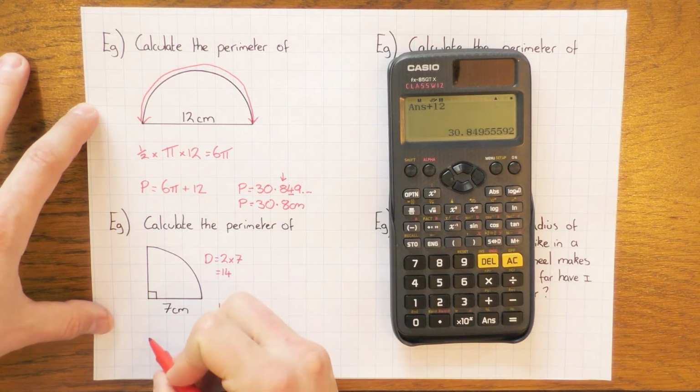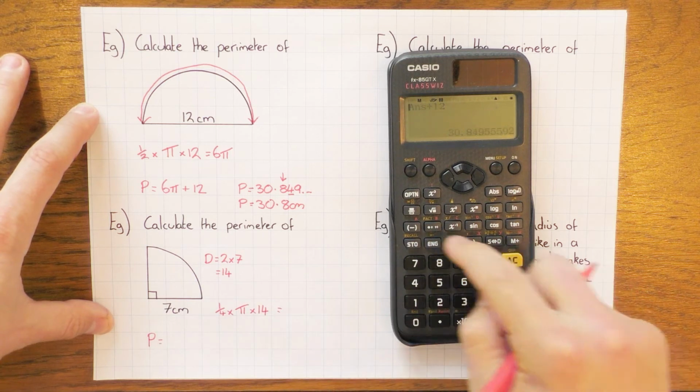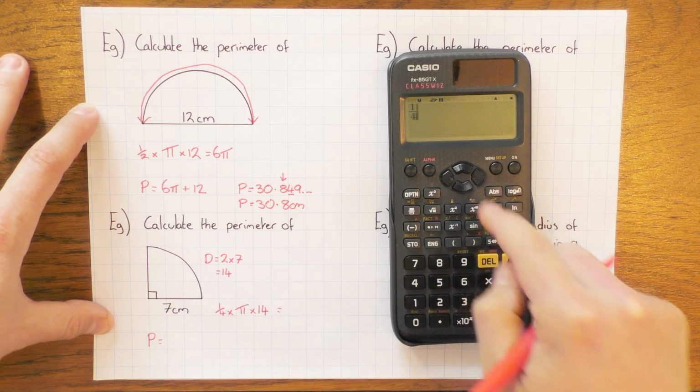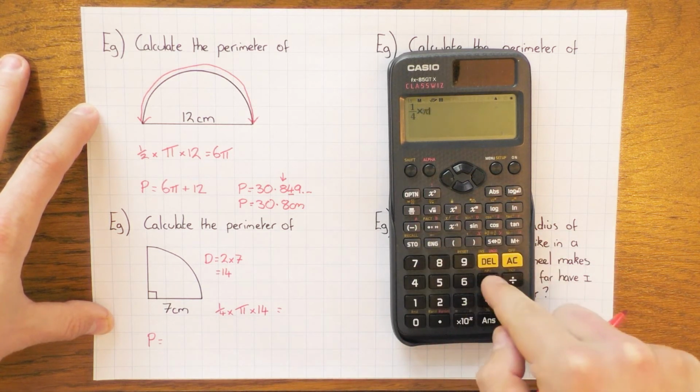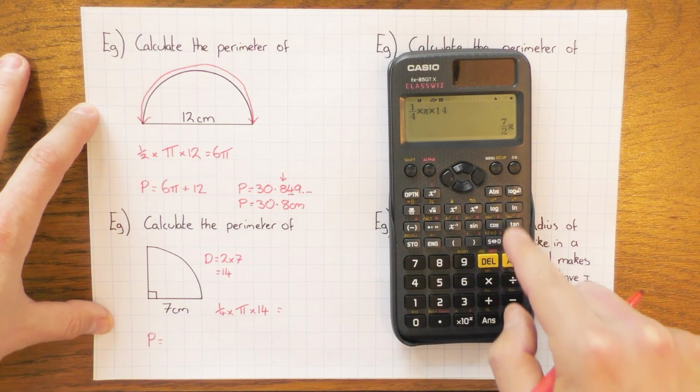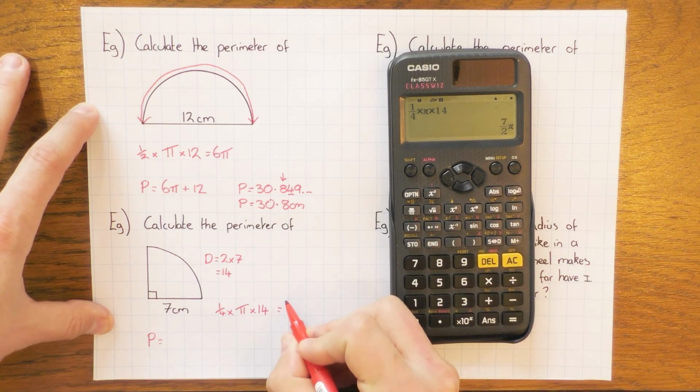Okie dokie, so the perimeter then, let's just work that out. So 1/4 times by pi times by 14 gives me 7/2 pi.